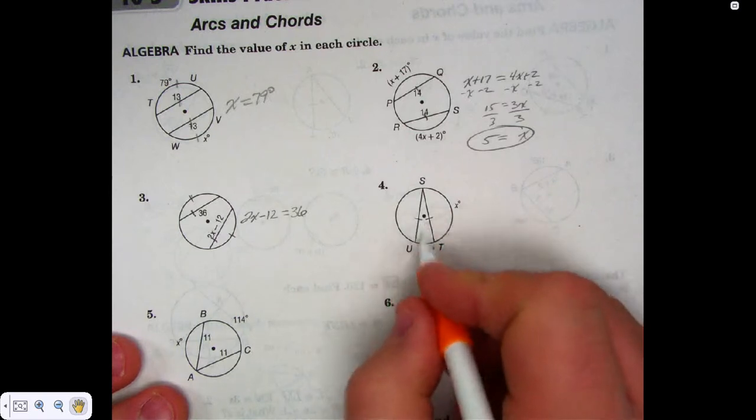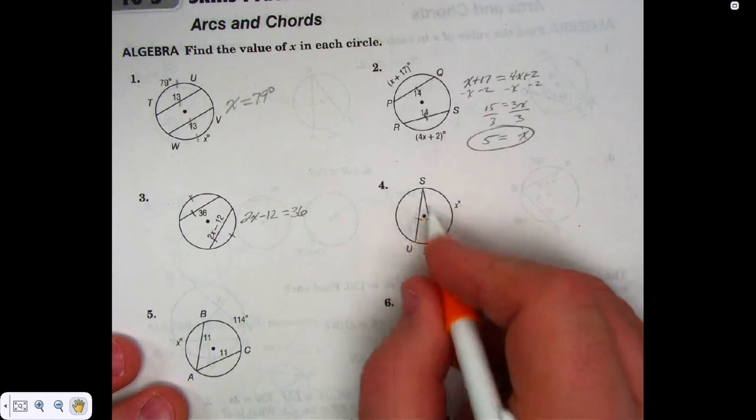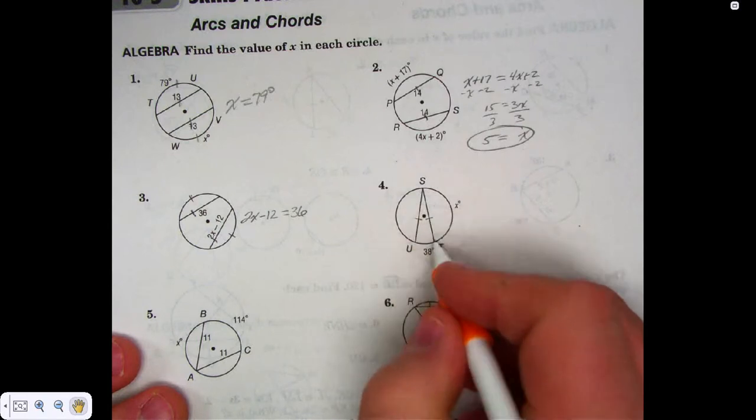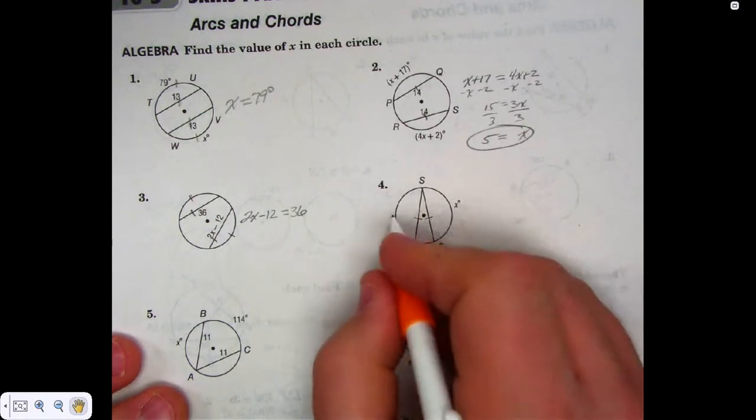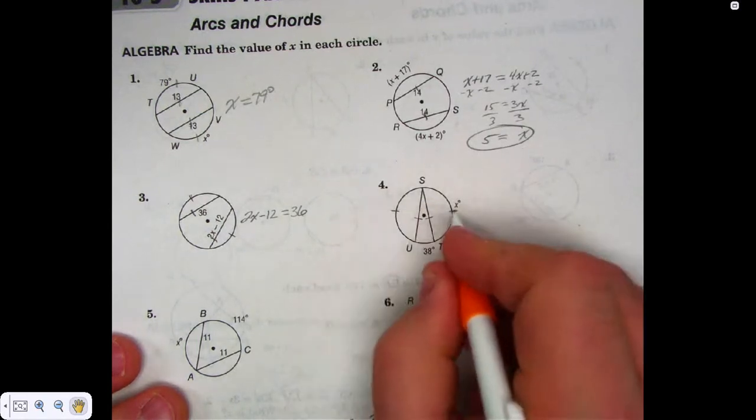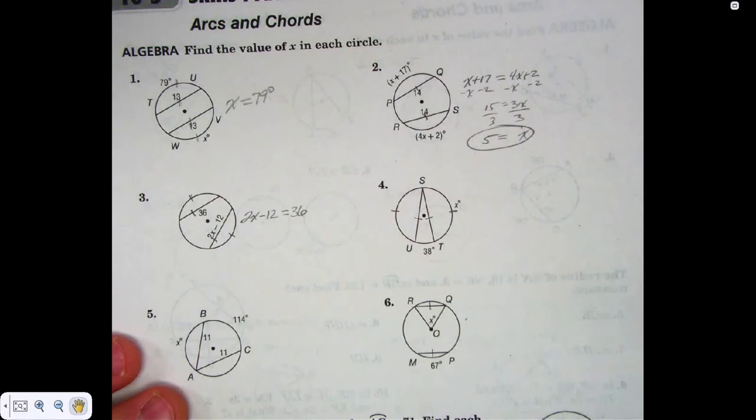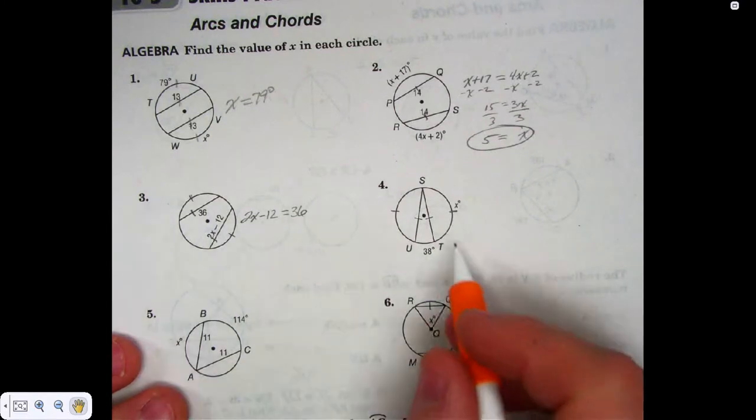First of all, this chord, just because they meet, does not mean that it's not a chord. They still go from one end to the other, correct? The chords are congruent. So what arcs are congruent? This arc is congruent to what? That arc. However, how am I going to find the measure of x?